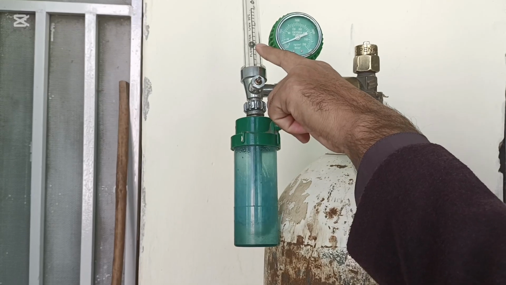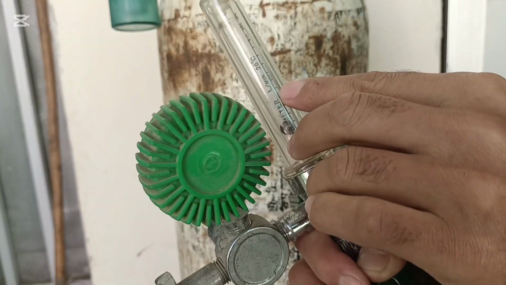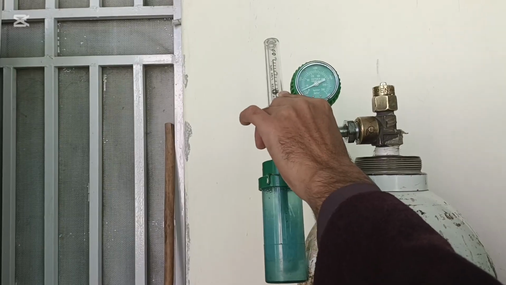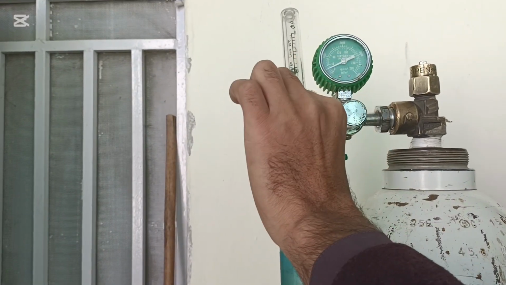You can see over here the ball is set on 5, and the unit is written liter per minute. So here the ball is on the 5 mark. It means that 5 liters per minute of oxygen is flowing to the patient.